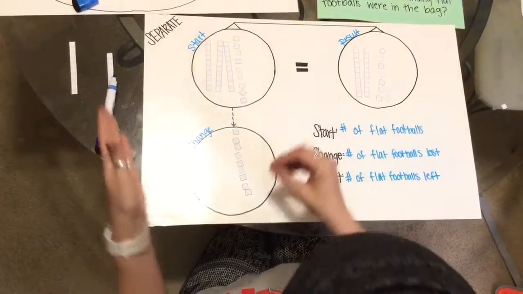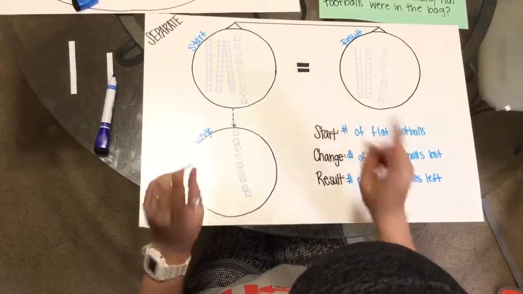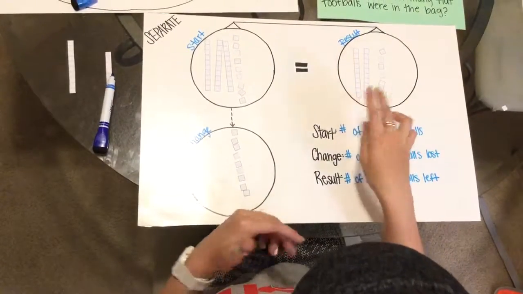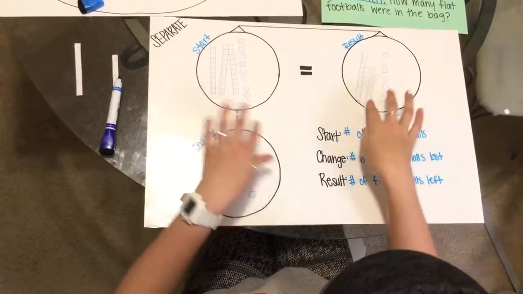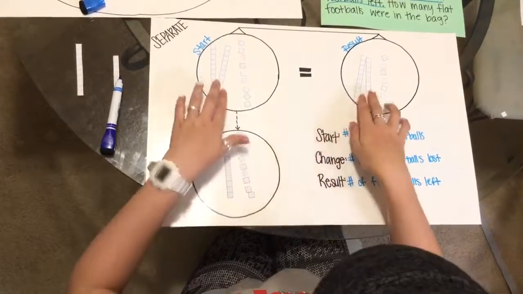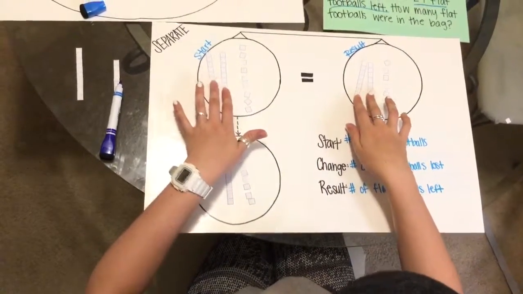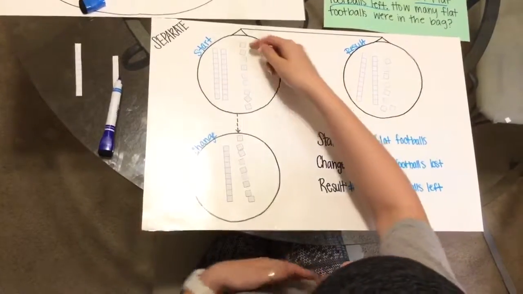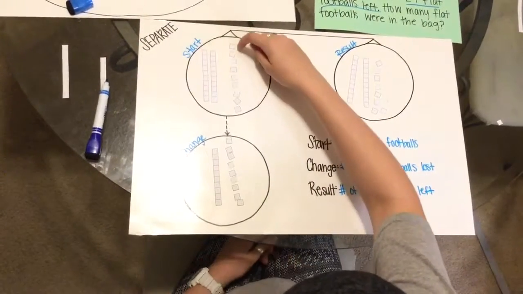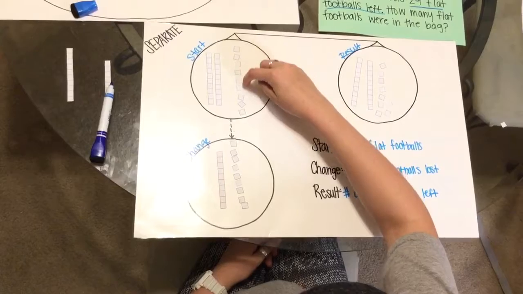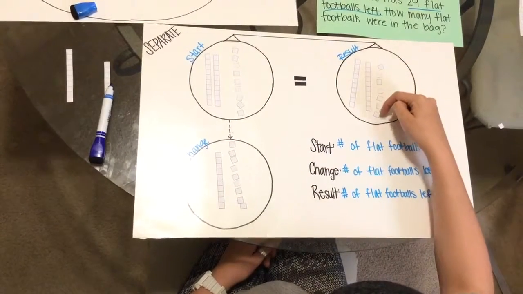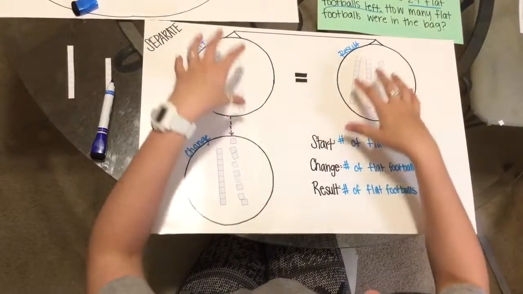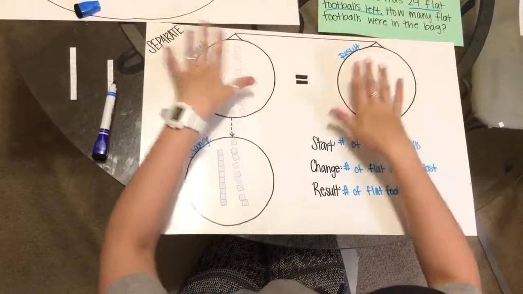So now moving to the tens place, I need to subtract 1 long here because now my tens places are the same, so now they are balanced. And now my ones places are also balanced because I have 9 and 9. So now my start and my result are balanced.